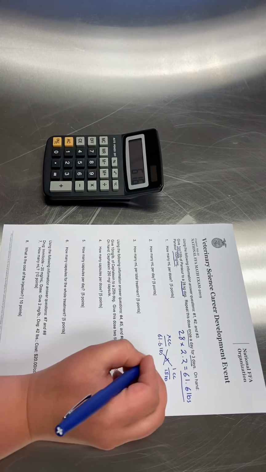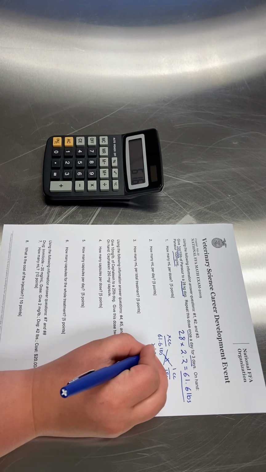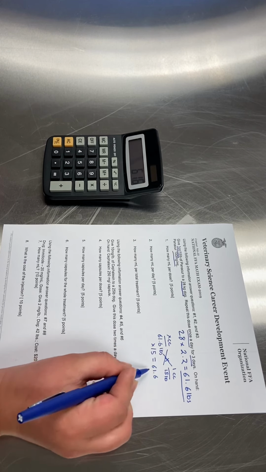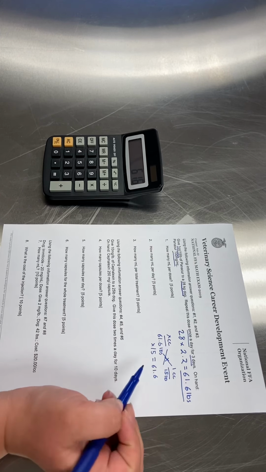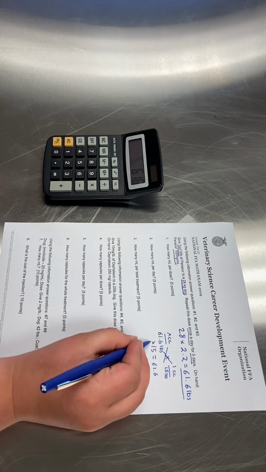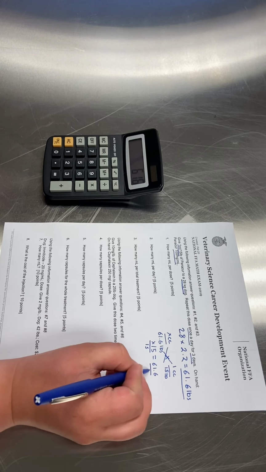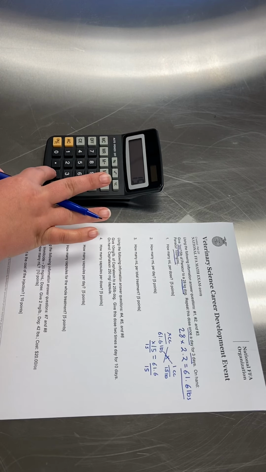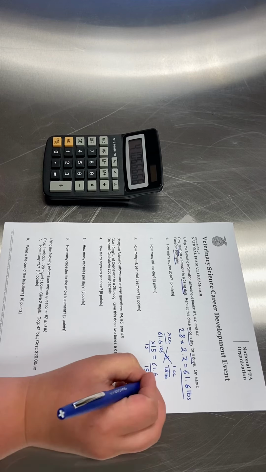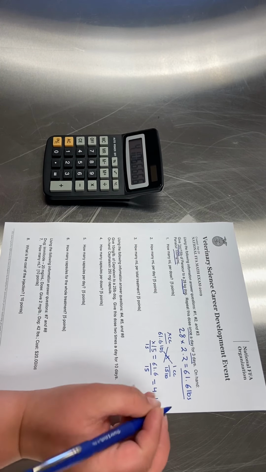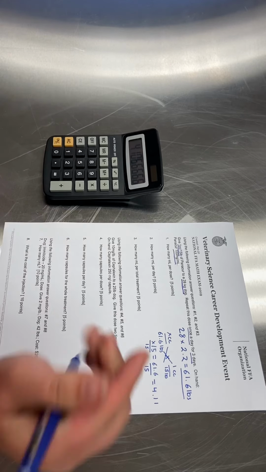So we will cross multiply. So that's what we come out to be: we have x times 15 equals 61.6. Again, to be able to get our x alone, we need to divide by 15. And that will come out to be 4.11 cc's.